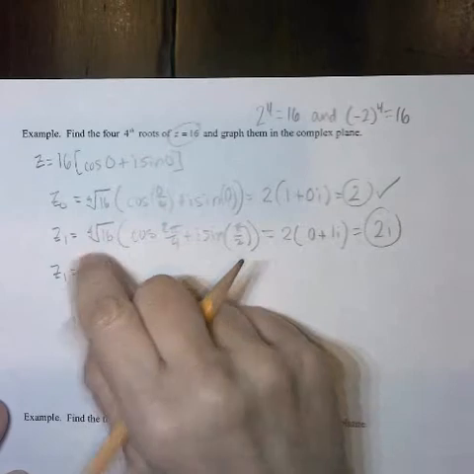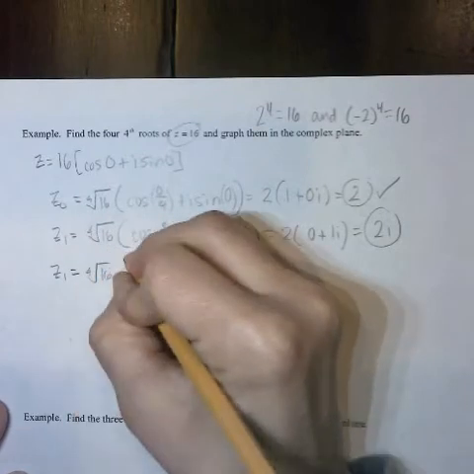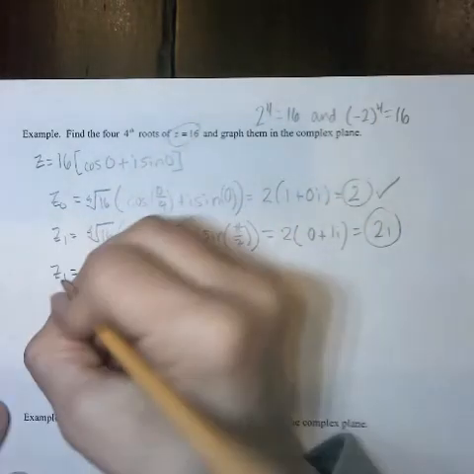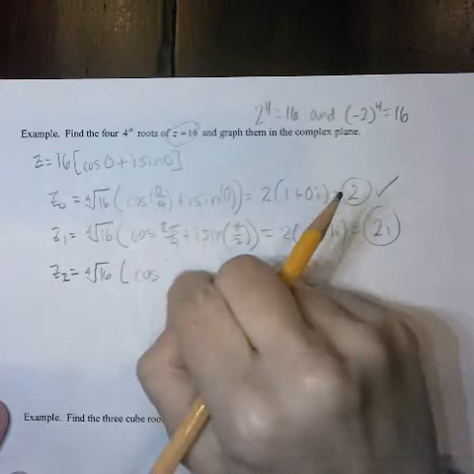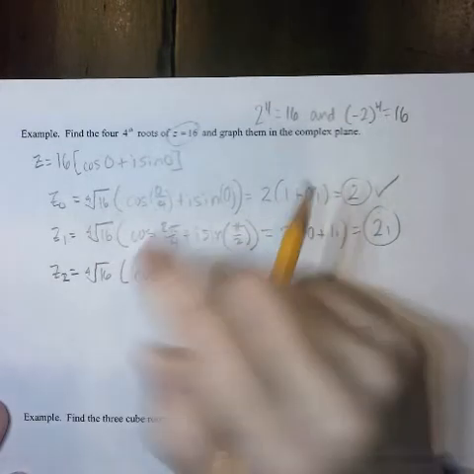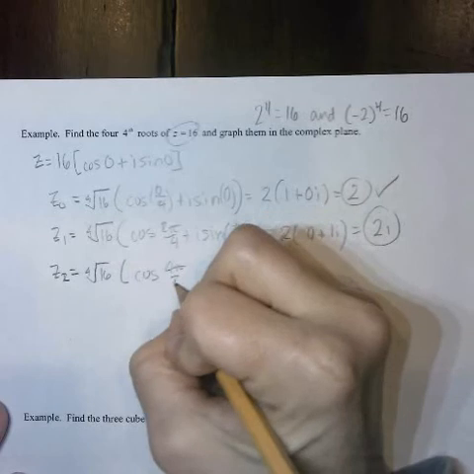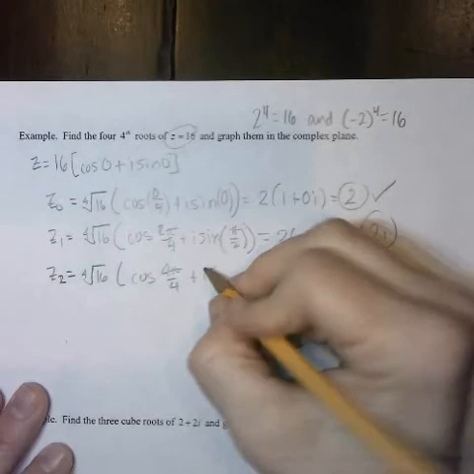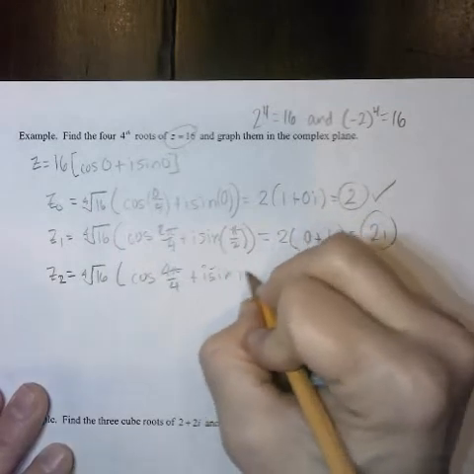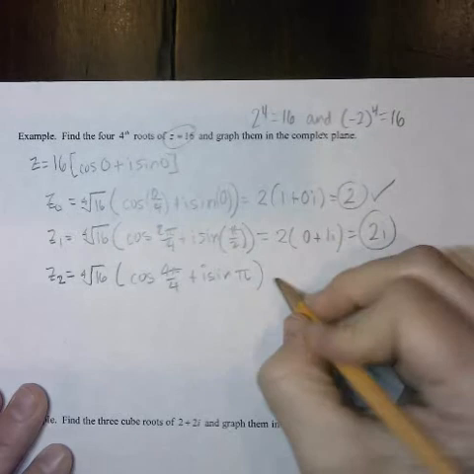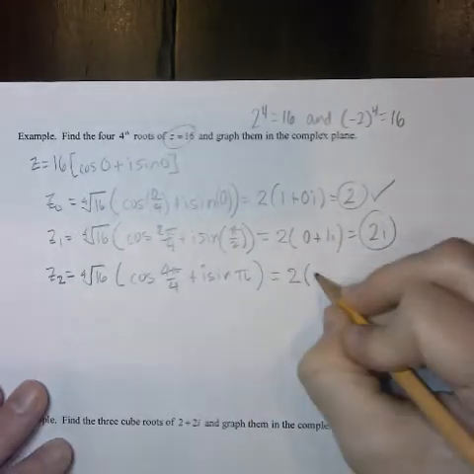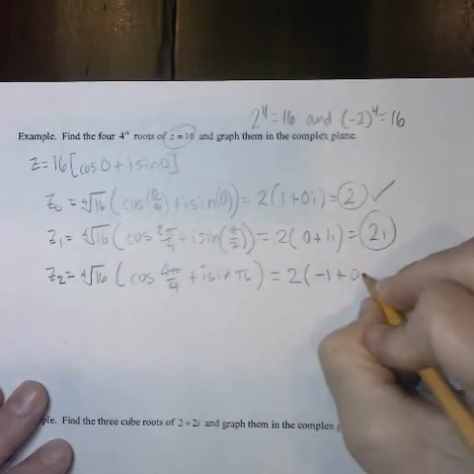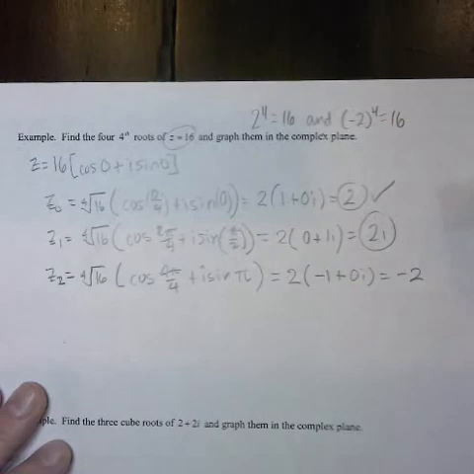All right, so fourth root of 16, and now cosine of, so now k is 2, so we're going to add 4 pi to theta, so 0 plus 4 pi divided by 4 plus i sine, and 4 pi over 4 is just pi. So this is 2 times cosine of pi is -1 plus sine of pi is 0. So we get -2. That's the second root we talked about.